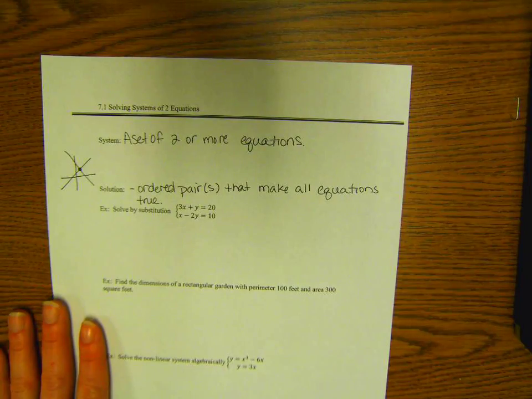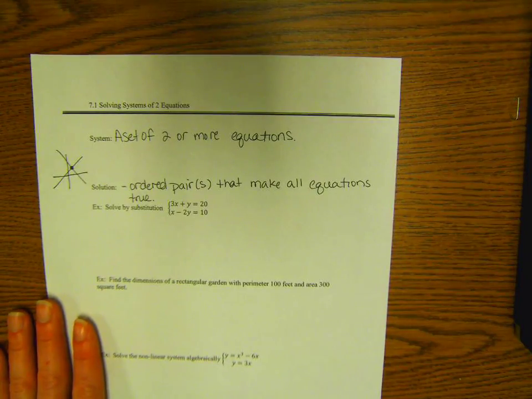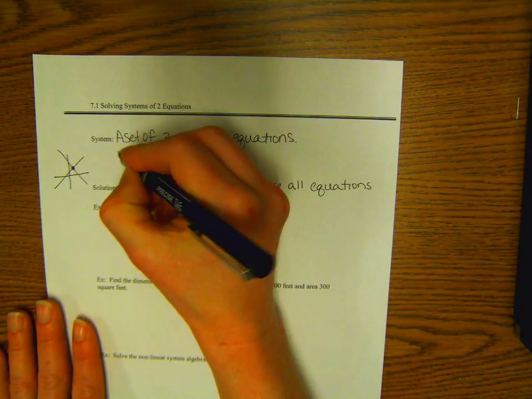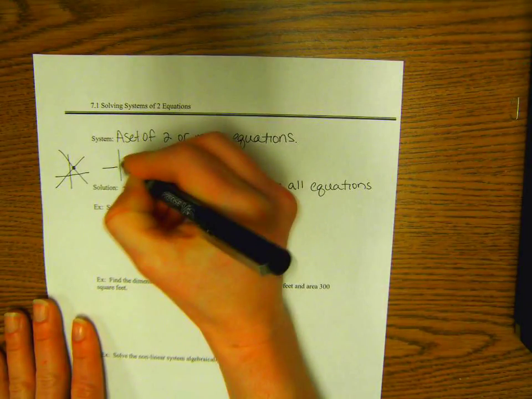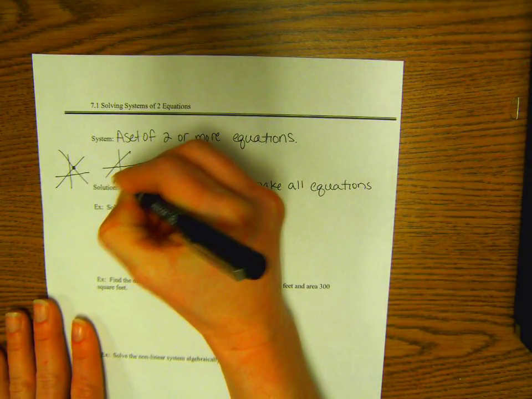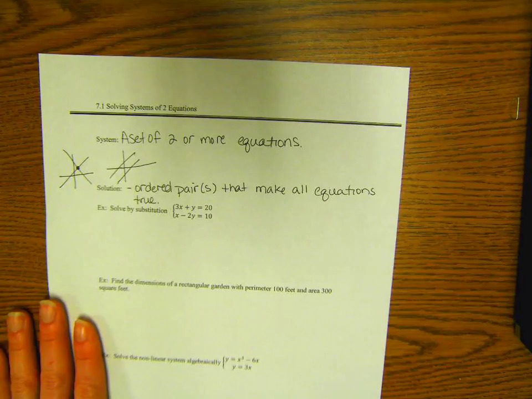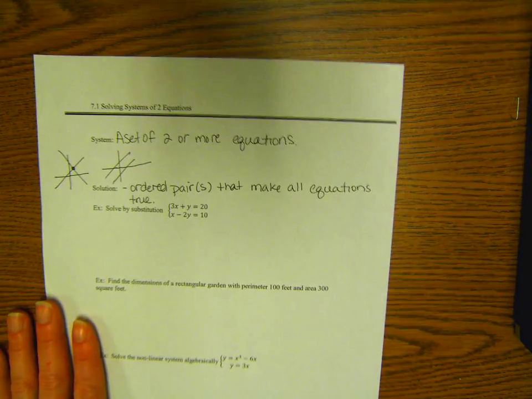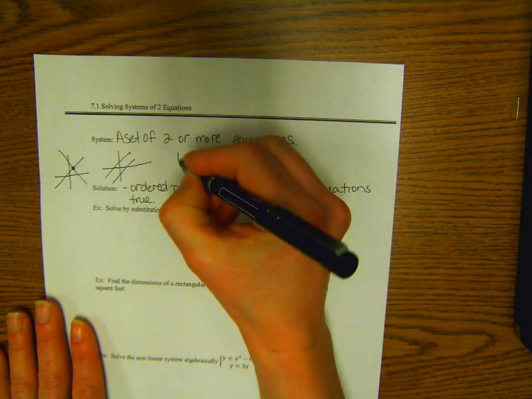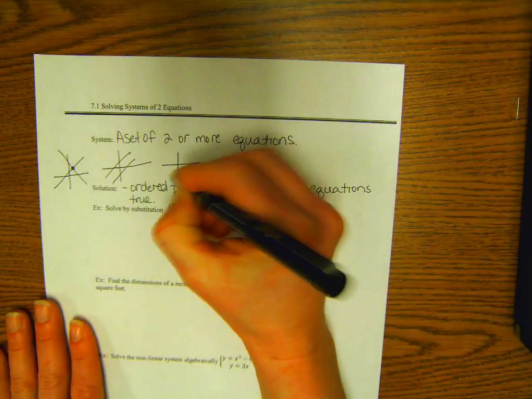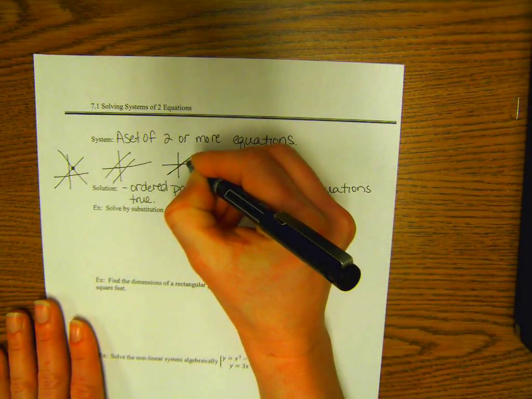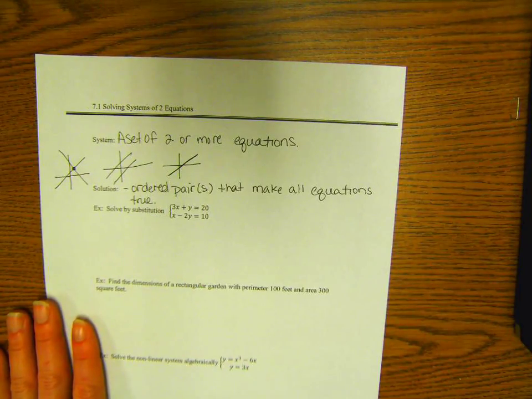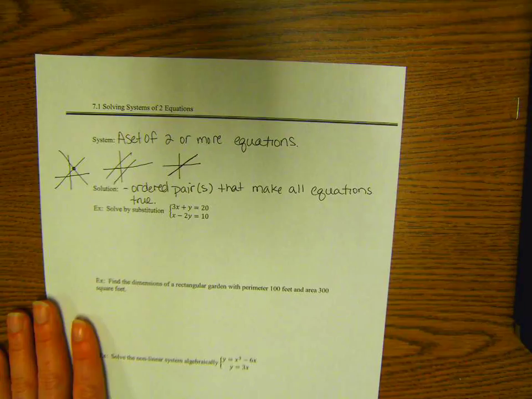Or the lines are parallel. In that case, there would be no solution. And the third thing that could happen is they could be the same line. We call that a coincident system, so that has infinitely many solutions. Is that sounding a little familiar?